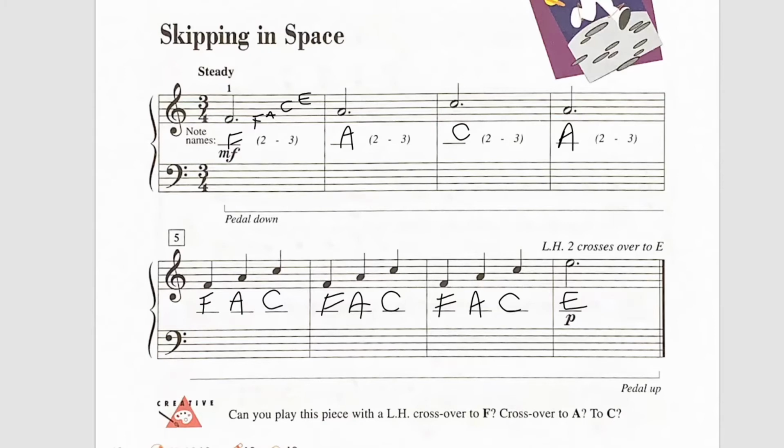We'll begin with the time signature. The time signature for this piece is 3/4, which means that there will be 3 beats in every measure, and the quarter note will get a beat. Underneath the music, notice that there is a pedal mark. It says that we put the pedal down at the very beginning of the piece, and we will take the pedal up at the very end.